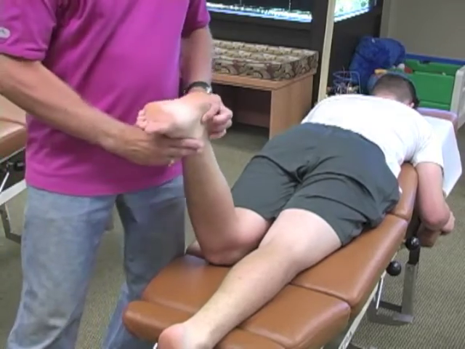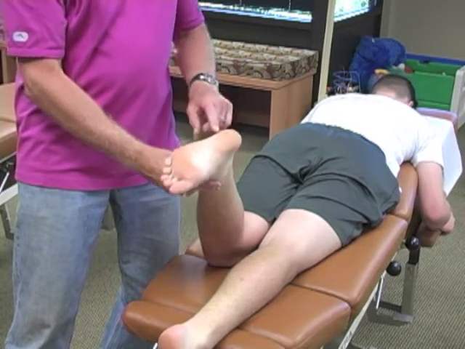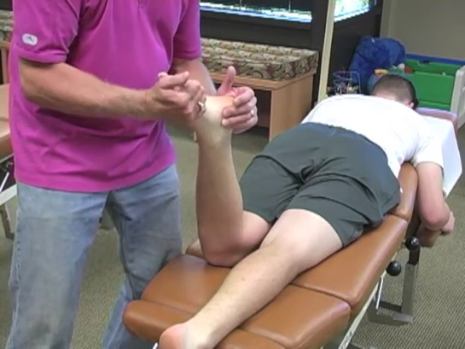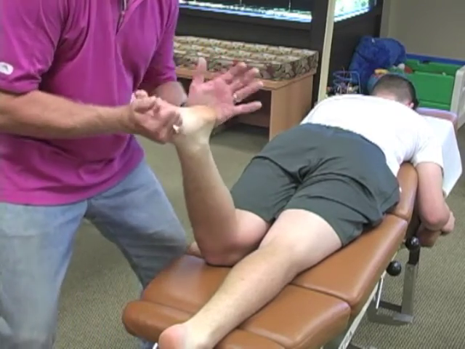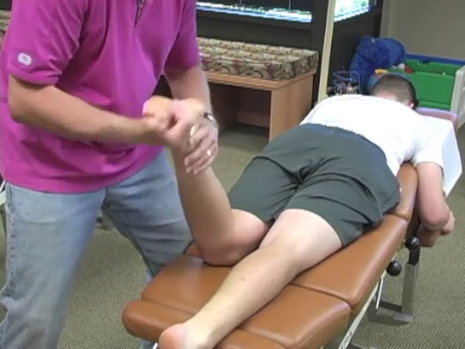So another way of doing this is to take the heel, on the lateral aspect of the heel, and you're going to contact here on the low end. And what you're going to do is bring the top of the foot towards you while you're driving the heel over in this direction. So it would be more like this. It would be a thrust like that.